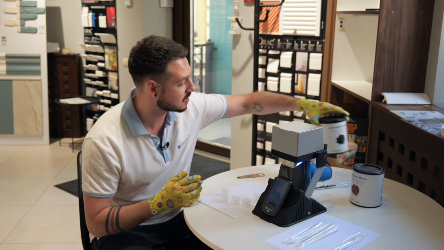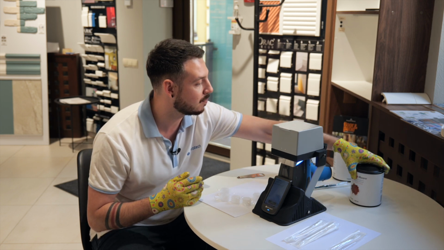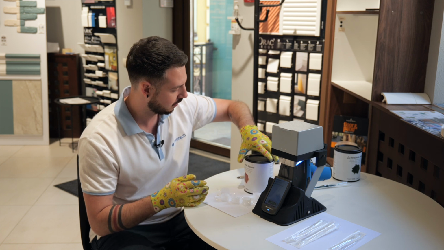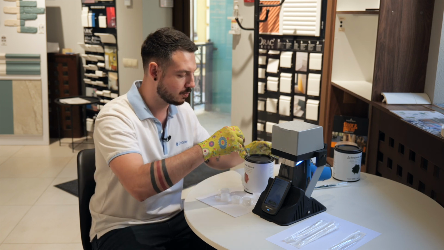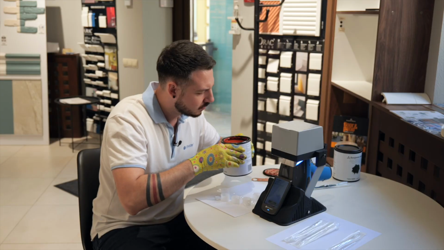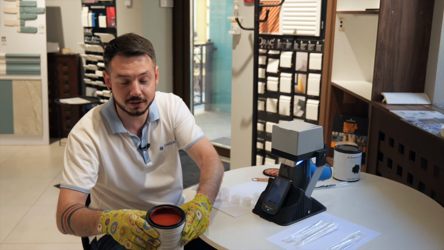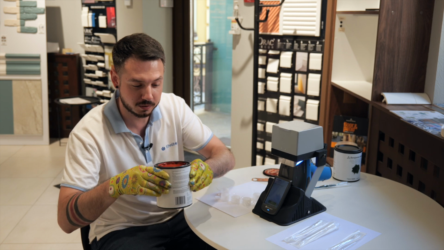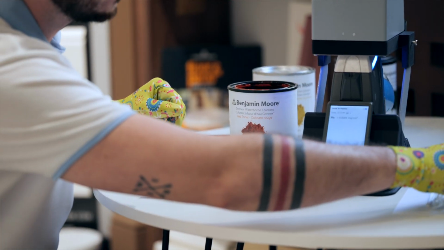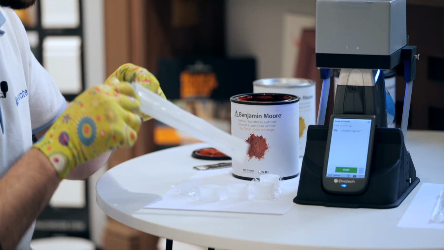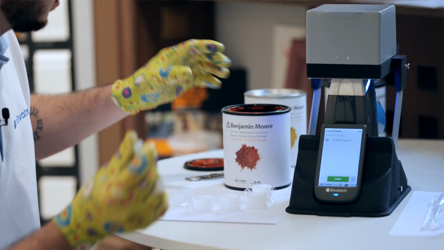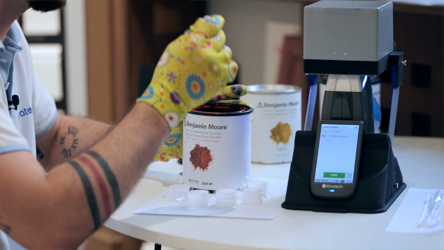Let's move on to the second one, where we're gonna measure red toner, this kind of paint. So we need to perform almost the same procedure. Just open it up. Yeah, and this color is also really cool and grounded. Just look at it. Great. So we're doing the same procedure here. Just taking a pipette and gonna pour some paint in our sample cups.